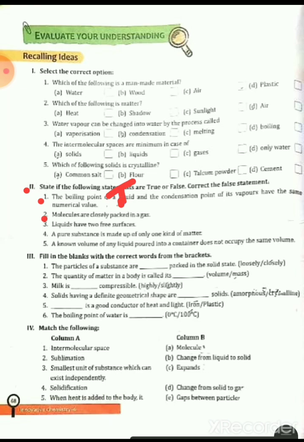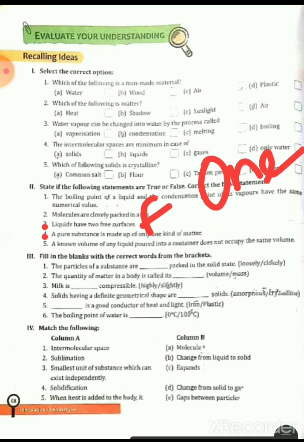Second one, molecules are closely packed in gas. Molecules are closely packed in a solid, not in gas. So this is false, and in the place of gas you have to write solid. Third one, liquids have 2 free surfaces. Always remember, liquids have only one free surface. So this is false. In the place of 2 you write 1. Fourth one, a pure substance is made up of only one kind of matter. We know a pure substance is made up of only one kind of matter, so this is true.